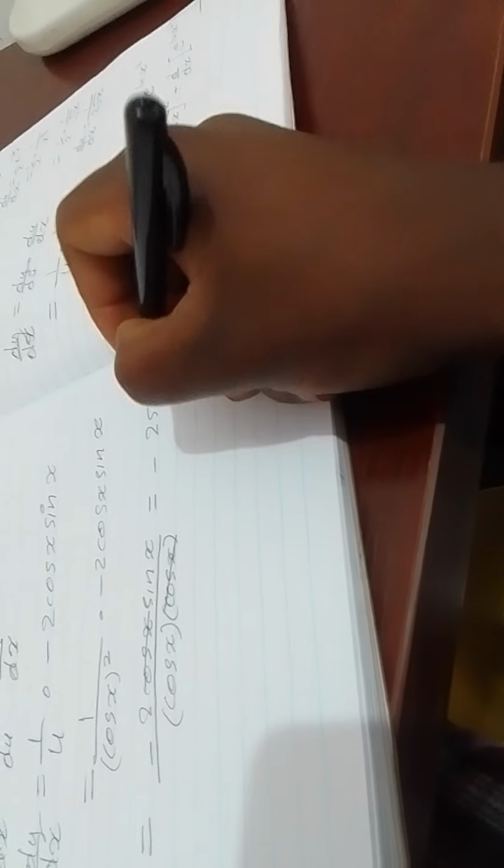So this cancels with one of these, and the answer is negative 2 sine x over cos x, which equals negative 2 tan x.